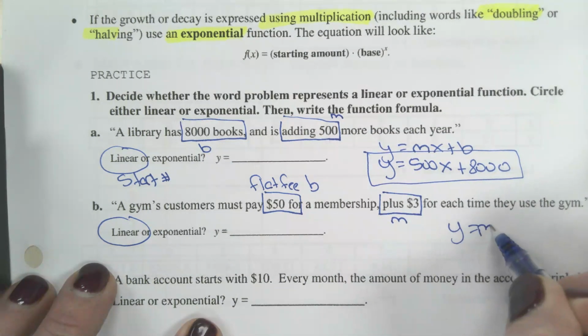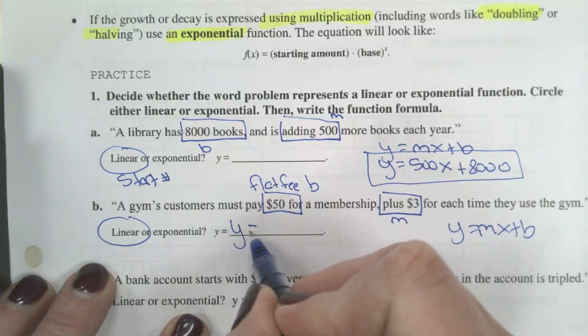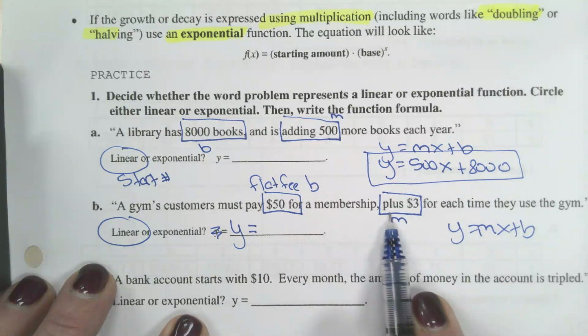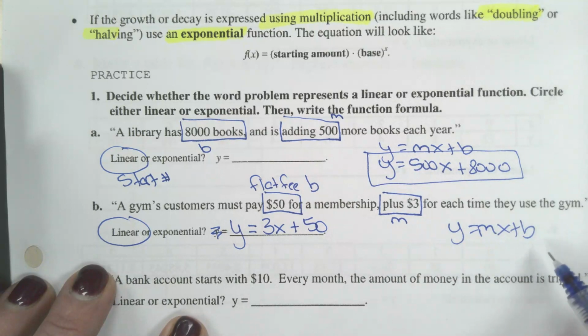So once again, I'm using the general form y equals mx plus b. And so it's going to go up $3 each time, so that's 3x plus 50.